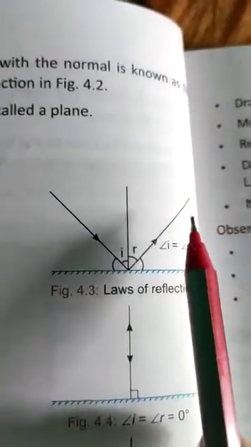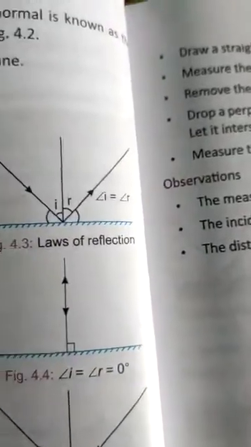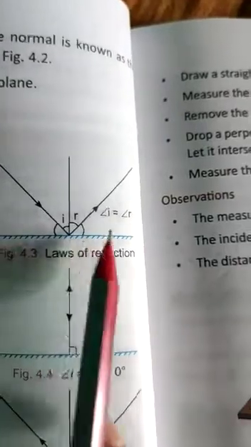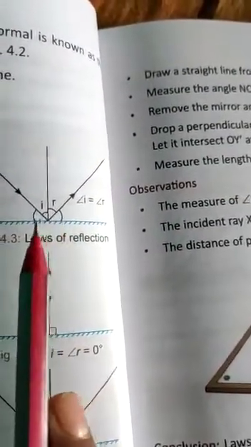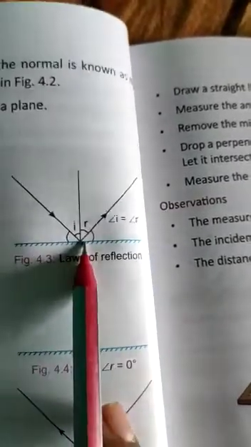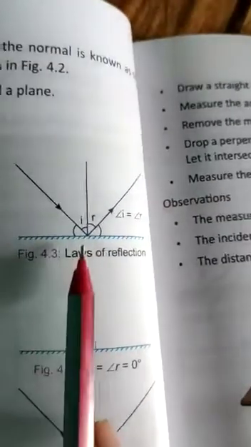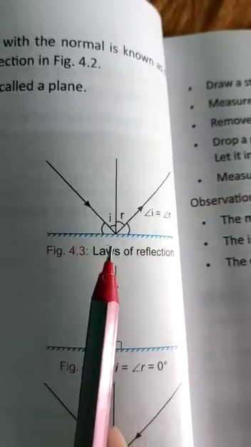You can name it AOB like that, or you can write it like this: angle I equals angle R. And the second law is that the incident ray, this coming ray, and the reflected ray and the normal all lie in the same plane, in this plane at the point O. These two points are very important, children. Those are the laws of reflection.